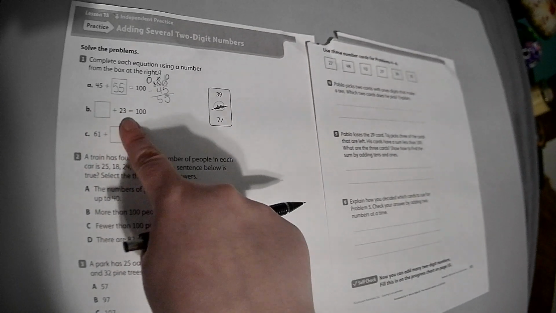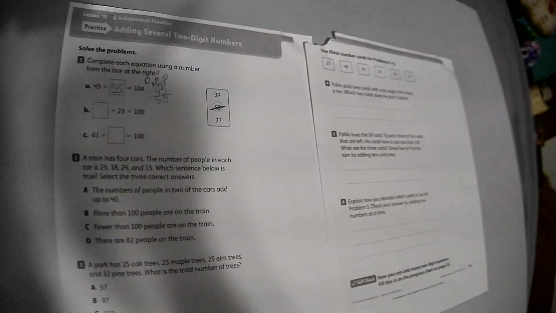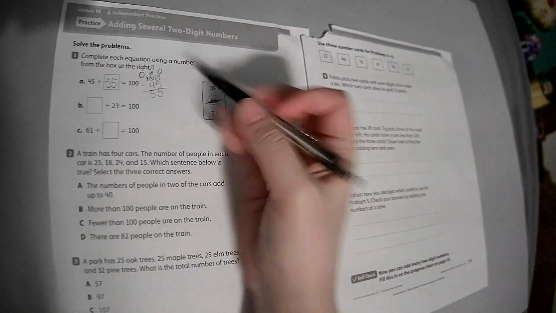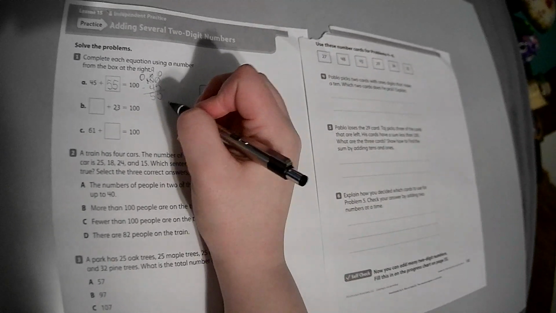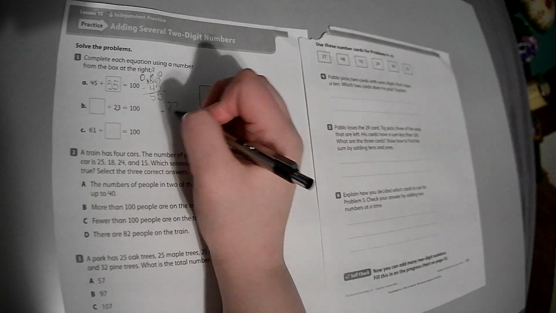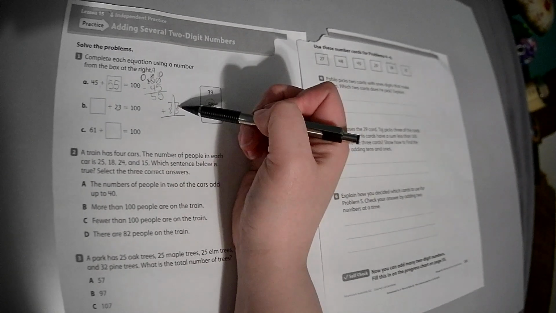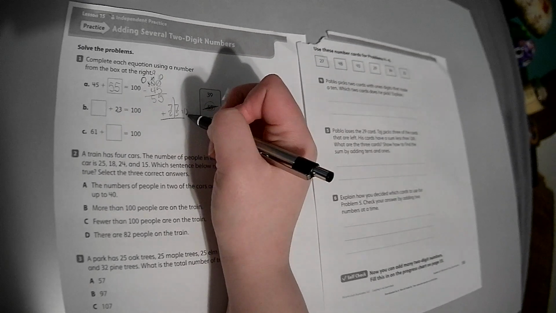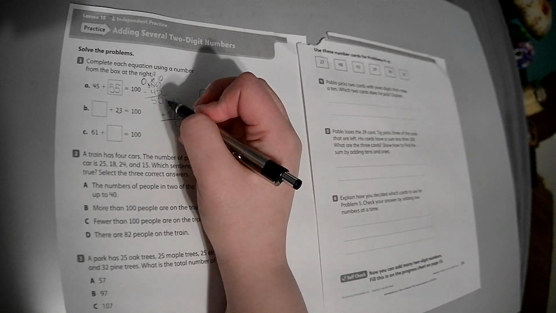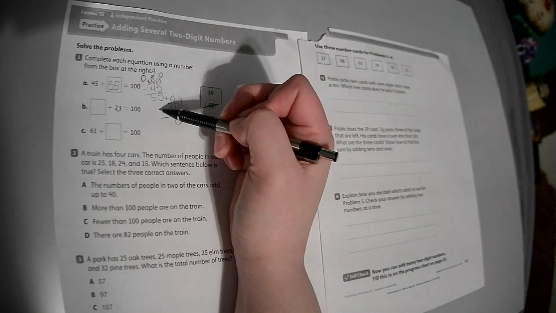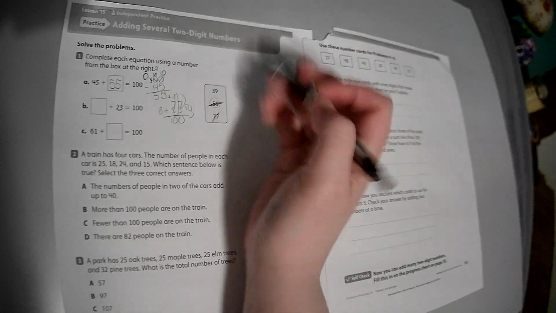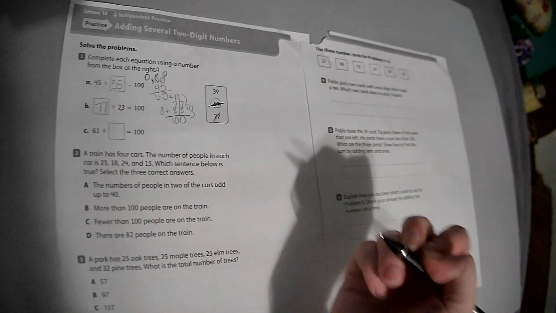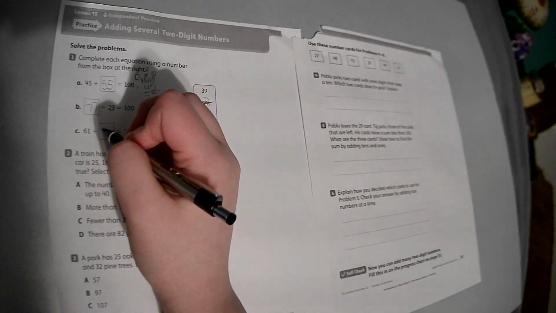So what plus 23 equals 100? So let's try a bigger number because 23 is a pretty small number. So let's try 77. Why not? So 77 plus 23. 7, 8, 9, 10. 1's down, 10's up. 1 plus 7 is 8. 8 plus 2 is 10. Ooh, we got that one off the bat. Nice. So 77. So that means this one's the only one left that fits. 61 plus 39 equals 100.